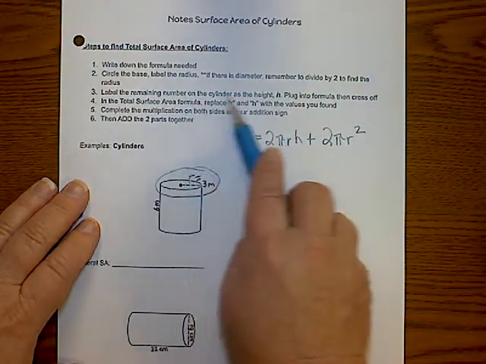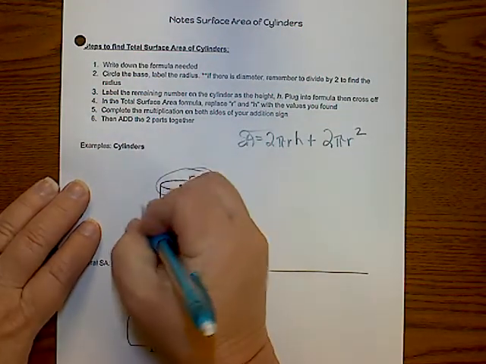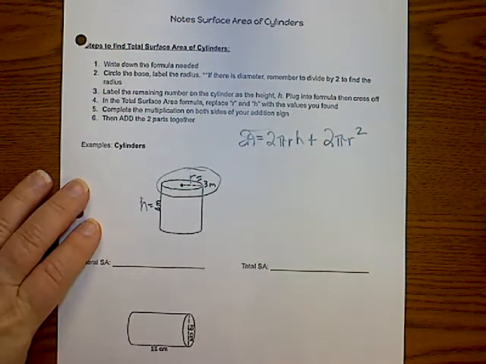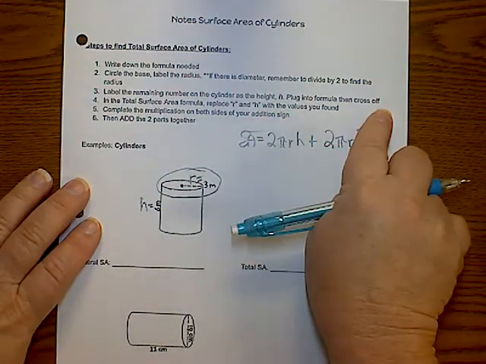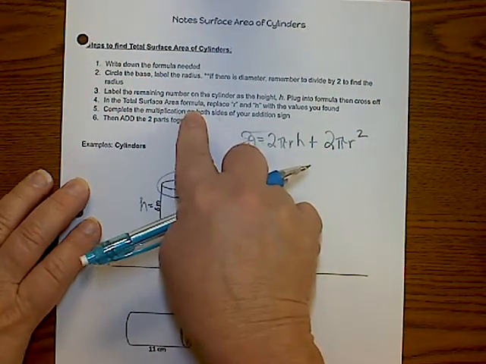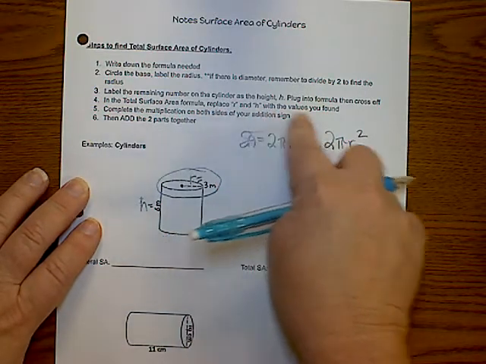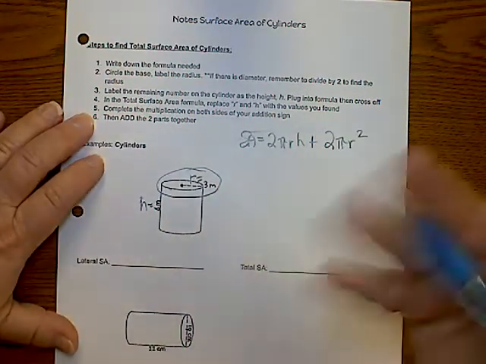Label the remaining number on the cylinder as the height. So this is my H. Okay. It says plug into the formula and cross off in the total surface area formula. Replace R and H with the values you found. So let's look at what we've got.